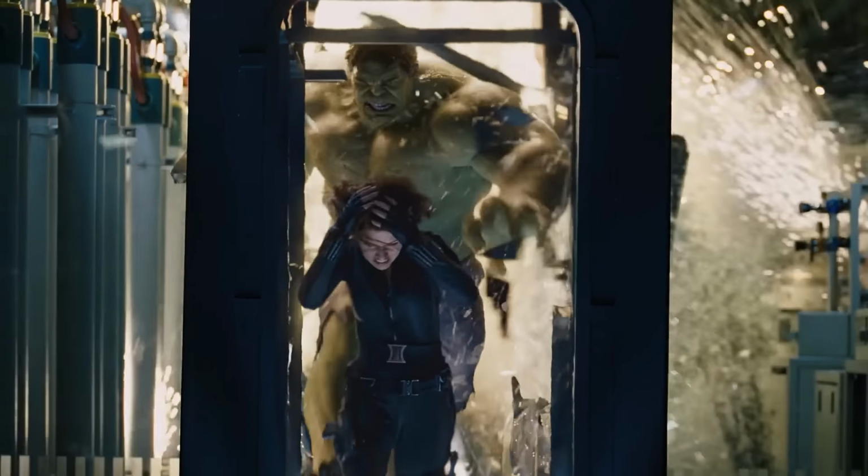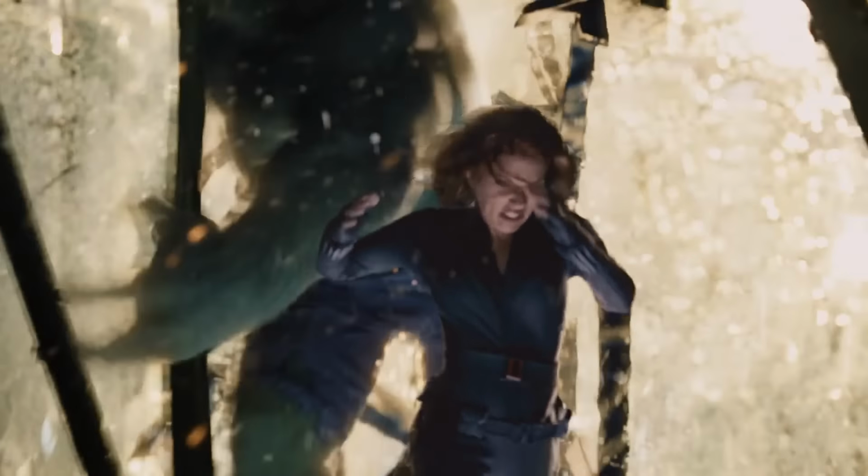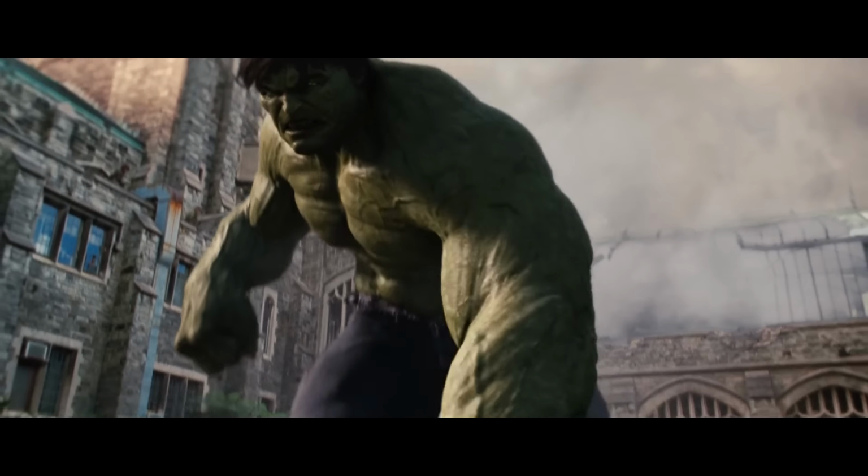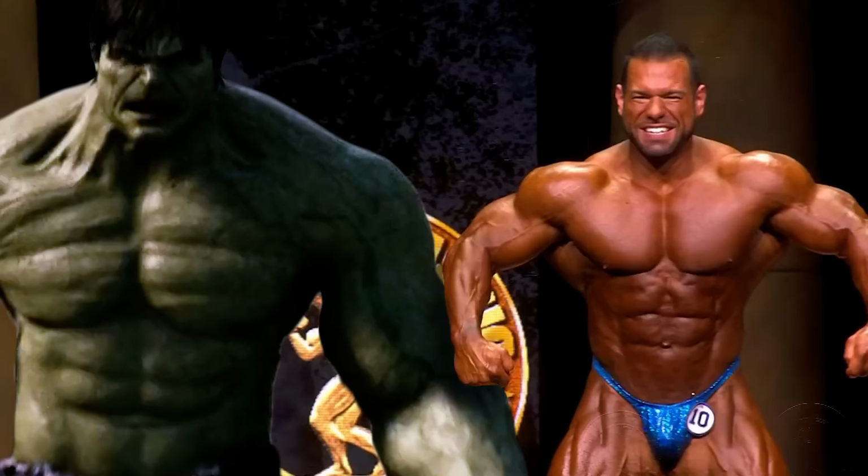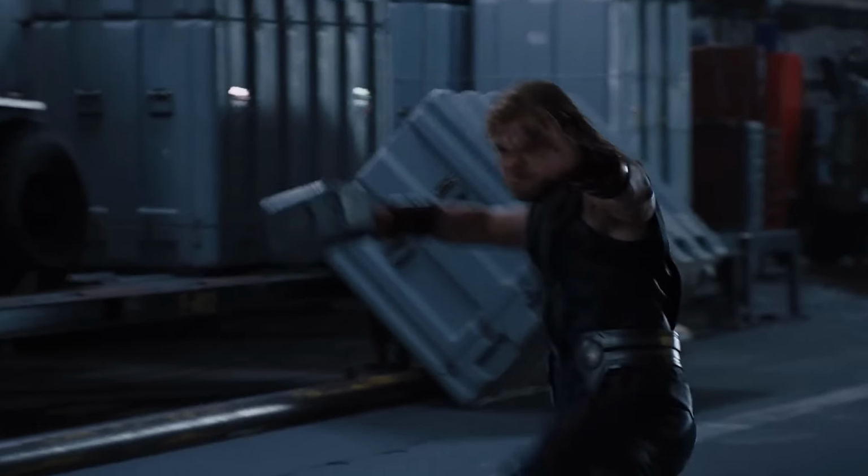I'd say that there's less muscle detail in this version of the Hulk than the second one, but it looks better in this one. Yeah, the second one was a little too maxed out for me on the muscles. A little bit too much like I'm in a muscle competition.